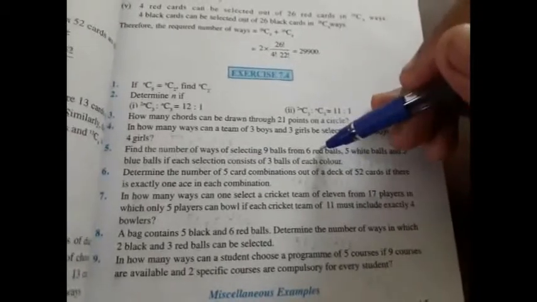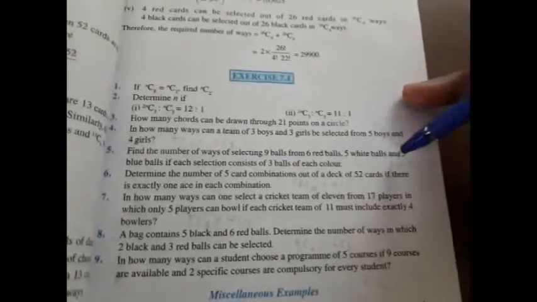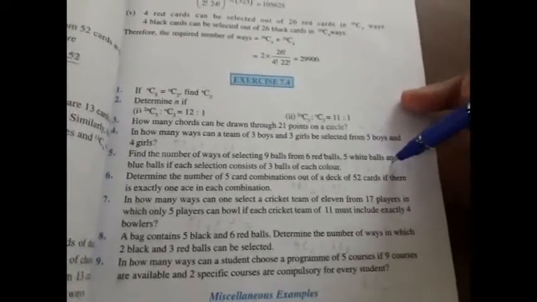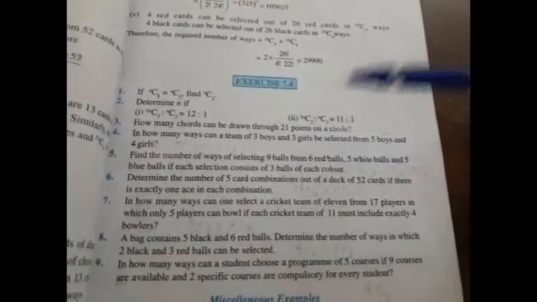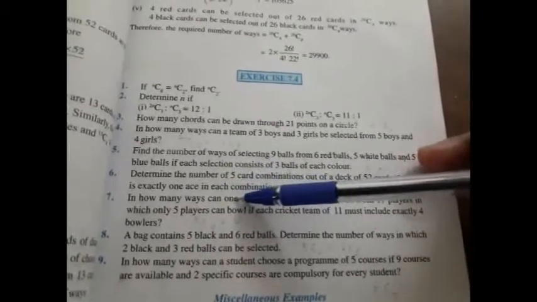So 3 red balls can be chosen in 6C3 ways, 3 white balls can be chosen in 5C3 ways, and 3 blue balls can be chosen in 5C3 ways. By the multiplication principle you have to multiply all the 3 in order to get the number of ways of selecting 9 balls. Right? I am leaving this problem to you as homework. Let us move on to our sixth question.